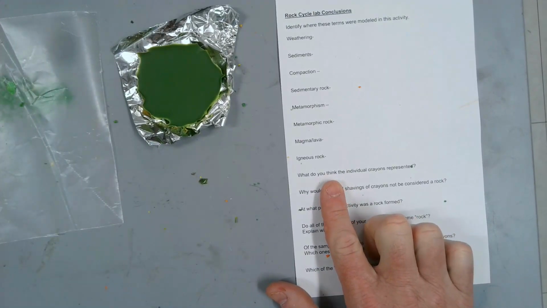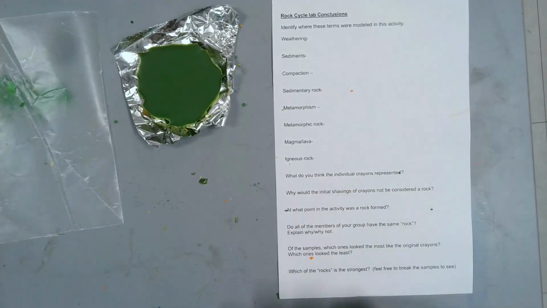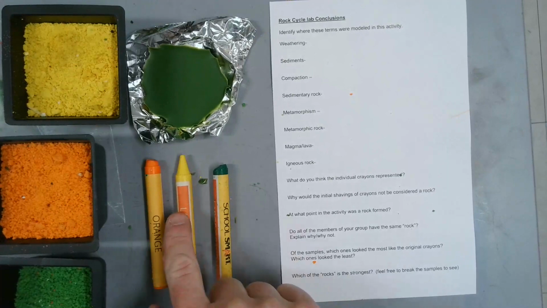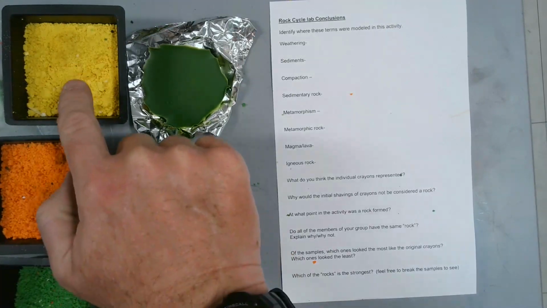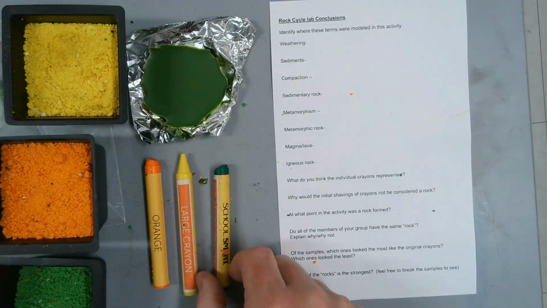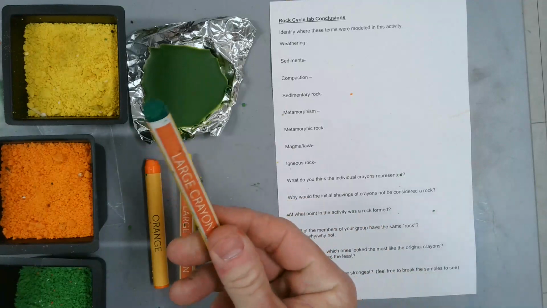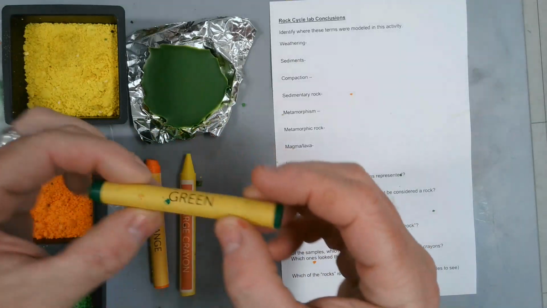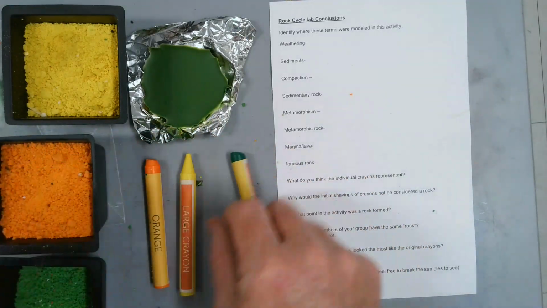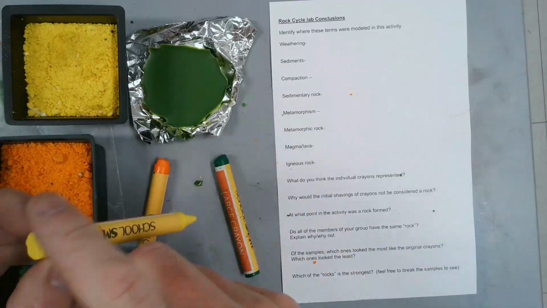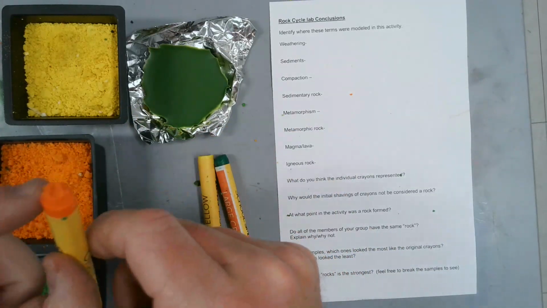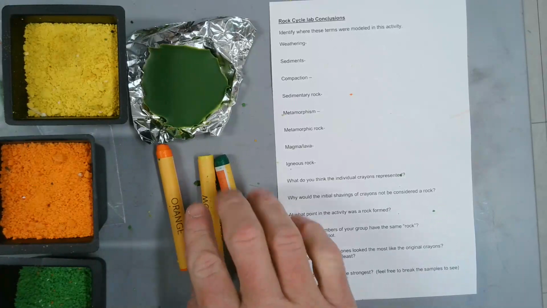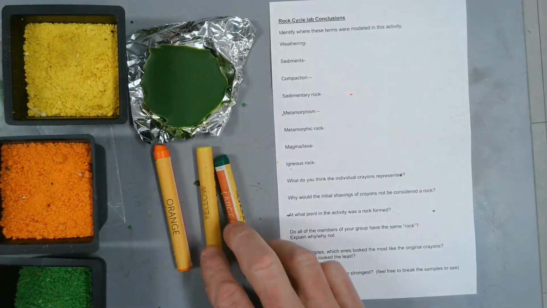Now, some concept questions. What do you think the individual crayons represented? So my individual crayons were broken down into these smaller size pieces, but all the green is consistently one color green. This is all the same throughout. This yellow is all the same yellow throughout. Same thing with the orange. These are all uniform. They're all the same all the time.